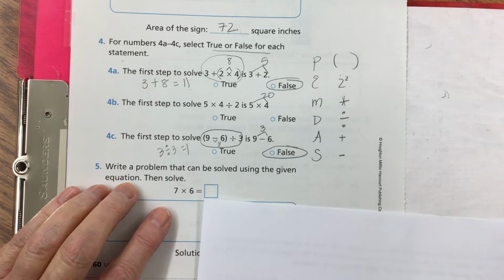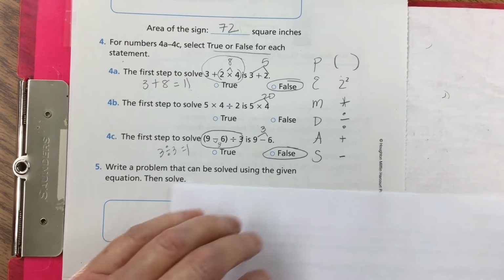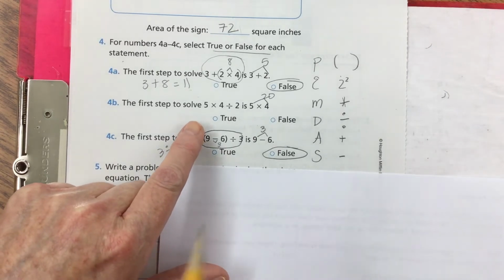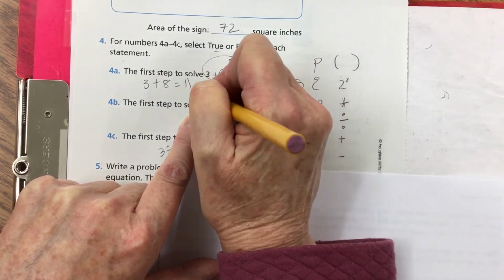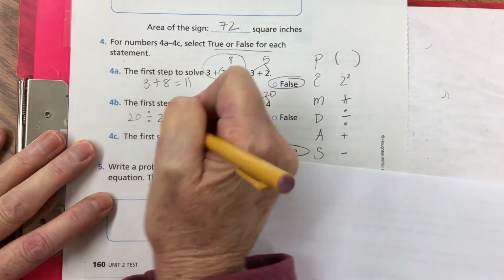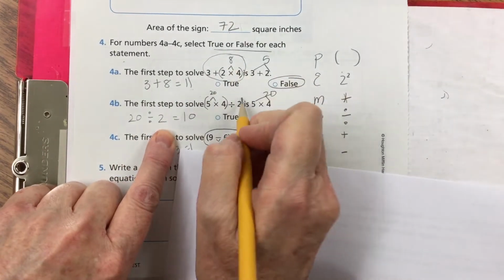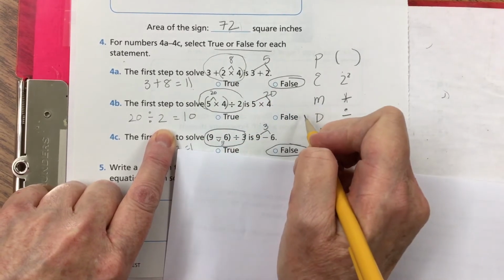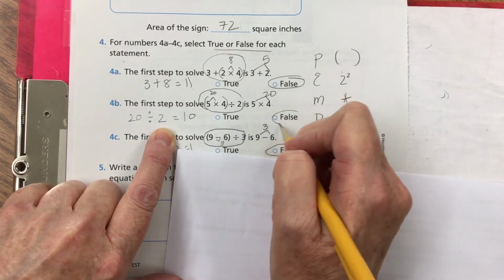The next problem. We have to figure out where to put the parentheses. So we're going to put it around multiplication or division first, and multiplication is what we're going to put it around first. We're going to put it around here, and that's 20. And if we take 20 and we divide it in half, it's 10. So is this whole part of the equation the same thing as 20? And the answer is no, it is not. So that's false. Okay.